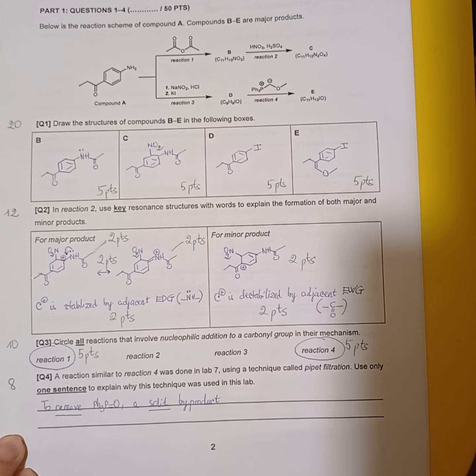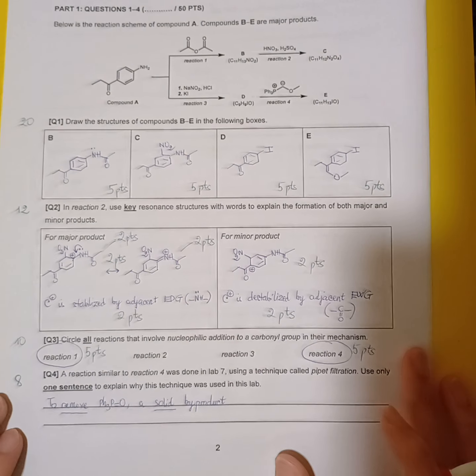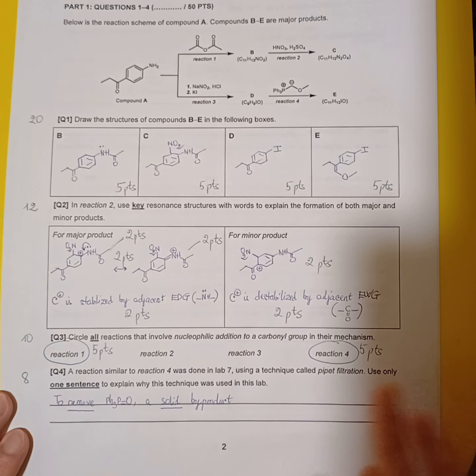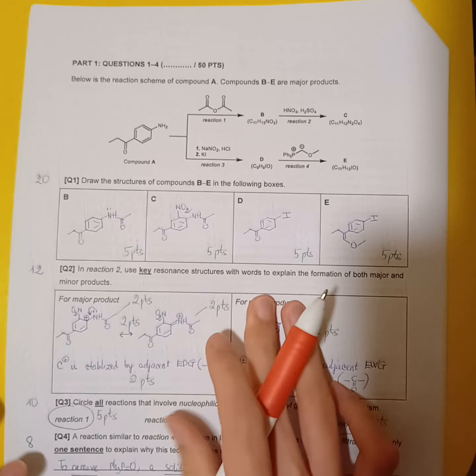Because there are many other techniques that can also enhance the purity, like recrystallization. So you need to give me keywords that help other people when they read your answer, and they can think about the difference of the pipette filtration compared to the other techniques. So the total points for this question is 50.